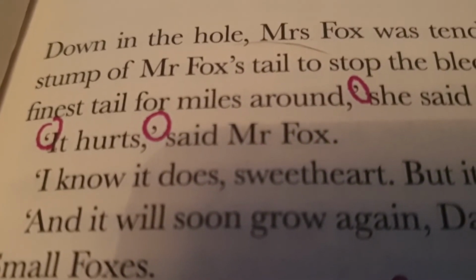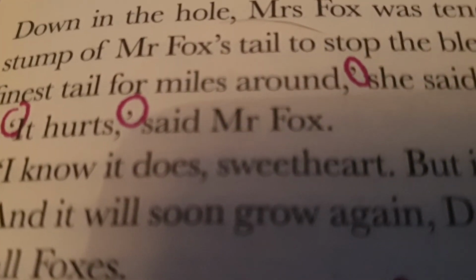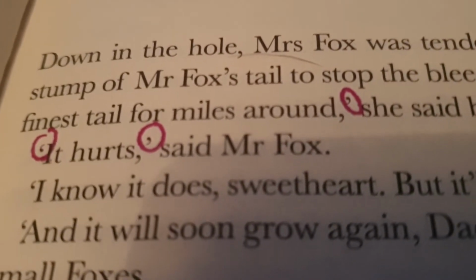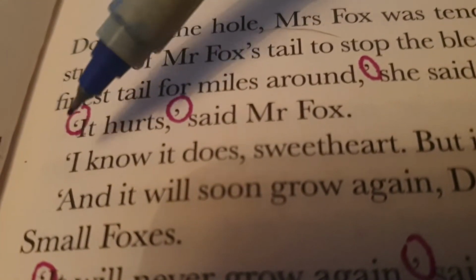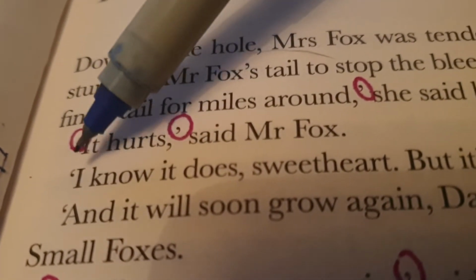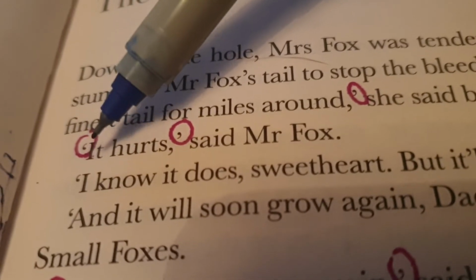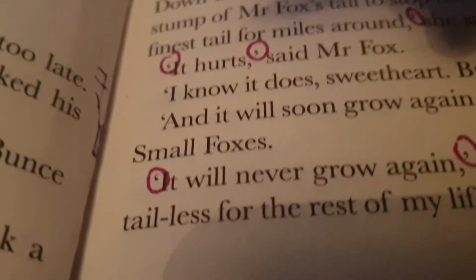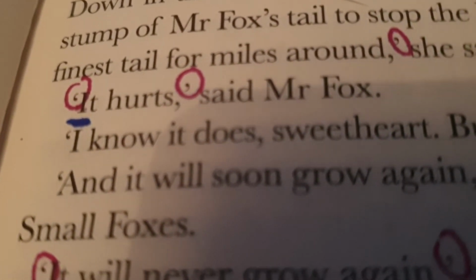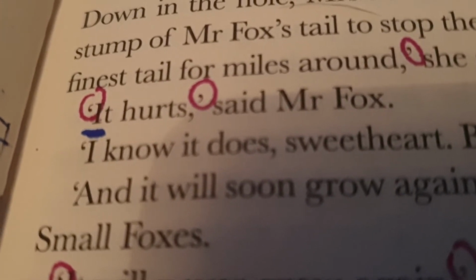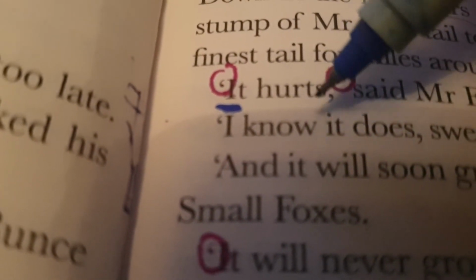Okay, let's look at this piece of dialogue, and let's look at other pieces of punctuation that we can see within that sentence. Okay, we know that when the character starts speaking, we start off with a speech mark. Now, because it's the start of a sentence, you will always use a capital letter for the first word. Okay, so it has a capital I. Okay, it hurts. Now we know after the word hurts, Mr. Fox stops speaking, so we will put the second speech mark after the word hurts.